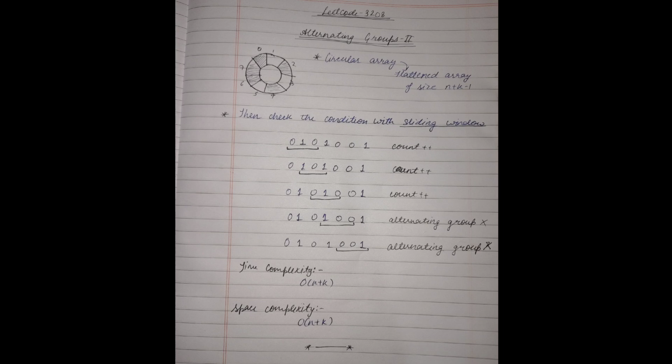Okay, so in the first step, we can see that 0, 1, 0 is an alternating group, thus we will increase the value of count. 1, 0, 1 is an alternating group, so we will increase the value of count. 0, 1, 0 is an alternating group, thus we will increase the value of count. And when we come to the circular part, we can see that 1, 0, 0 is not an alternating group, thus we will leave it. And then the next group is also not an alternating group, thus we will leave it too. So the number of alternating groups is 3 and thus we will return 3.